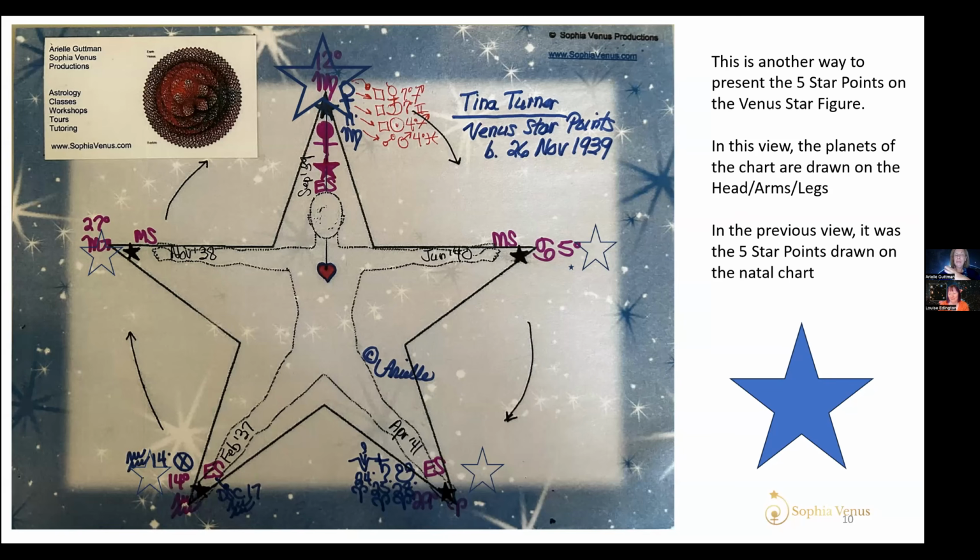So the birth of the Leo star was 1987. She was born in 1939, so she was almost 50 years old, 48 or 47, somewhere in there, when that star point changed. But she had grown into a real regal queen of performance artists by the time the Leo star came.